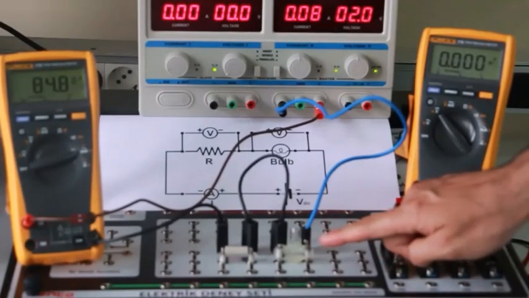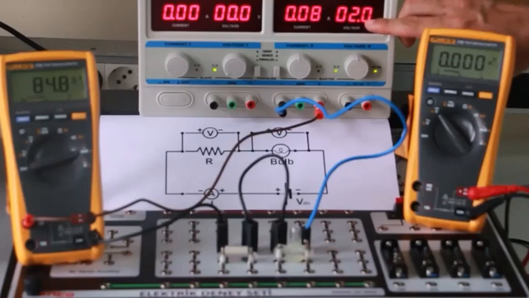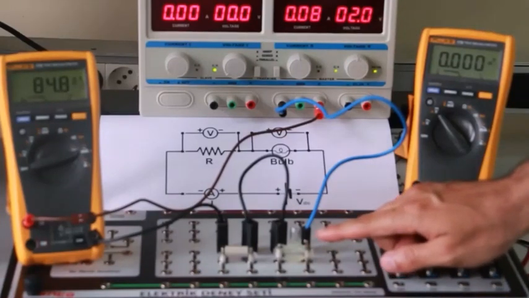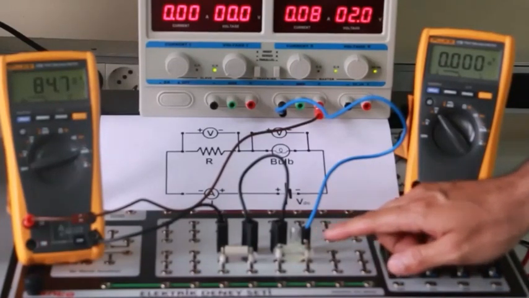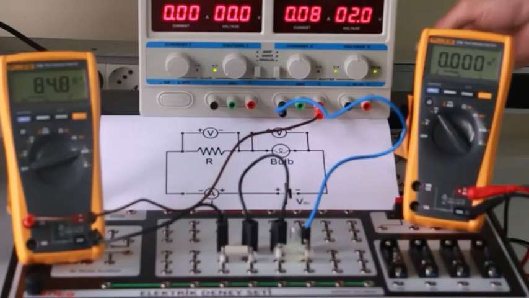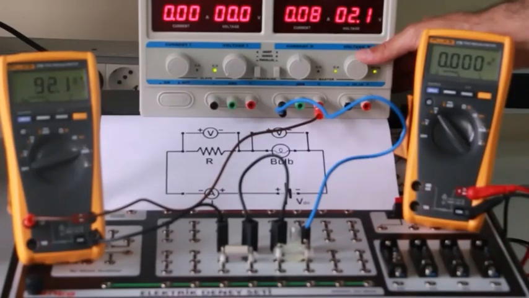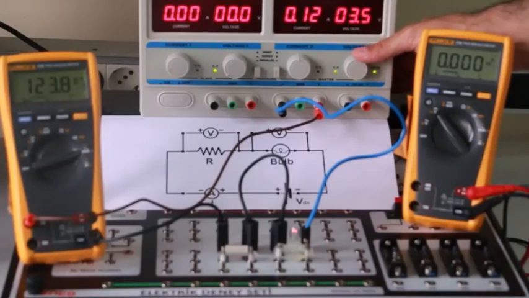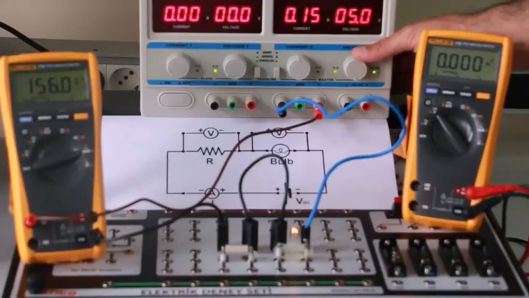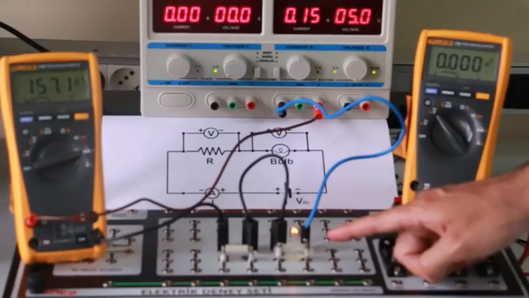Pay attention. Now I am at 2 volts, but the bulb is not glowing, so it is insufficient. But when I increase the voltage value slowly, for example, let's make it 5 volts, the bulb is apparently glowing.